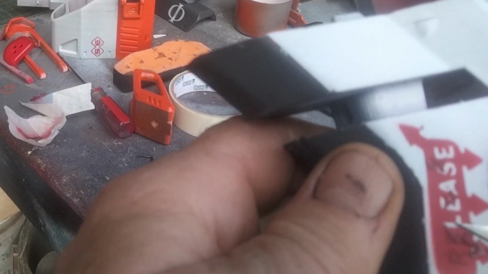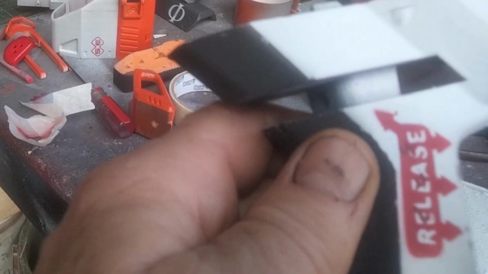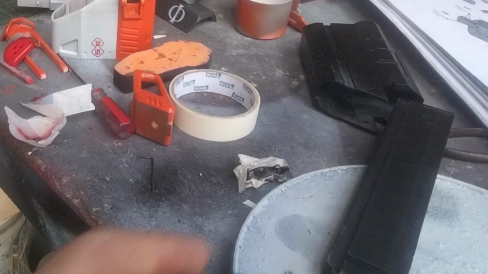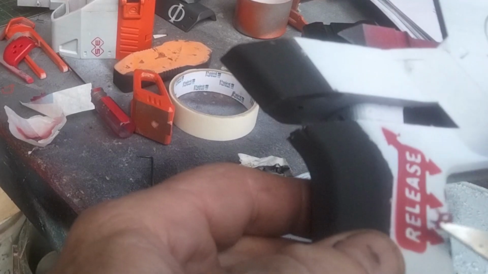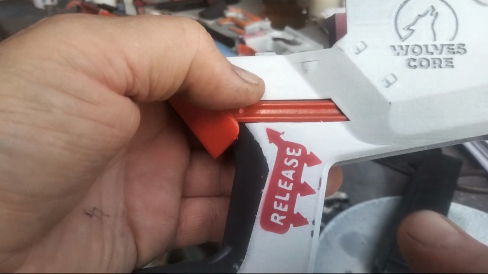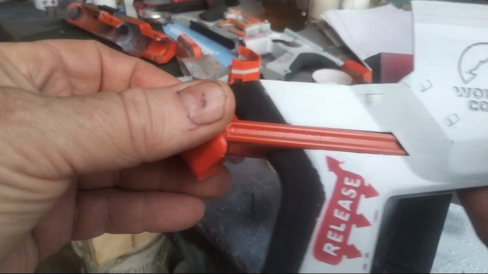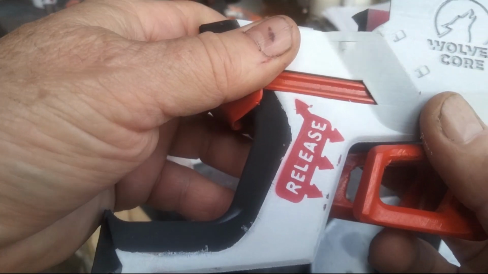Oh, that's good. I thought I'd have to paint in the little thing in the centre of the A. There we go. So there's that stencil, and there's one part of the magazine release there, and there's the other part there. It goes like that, so it either pops that way or pops that way.